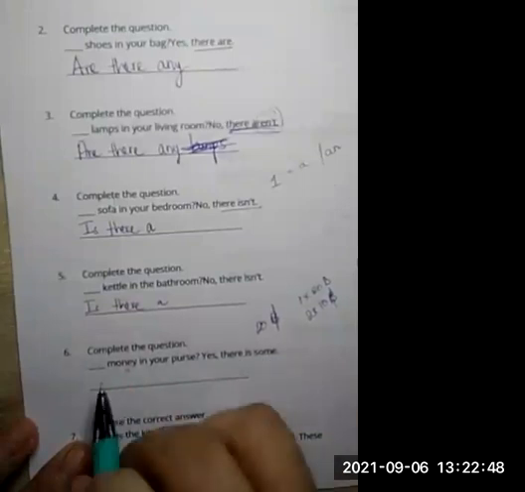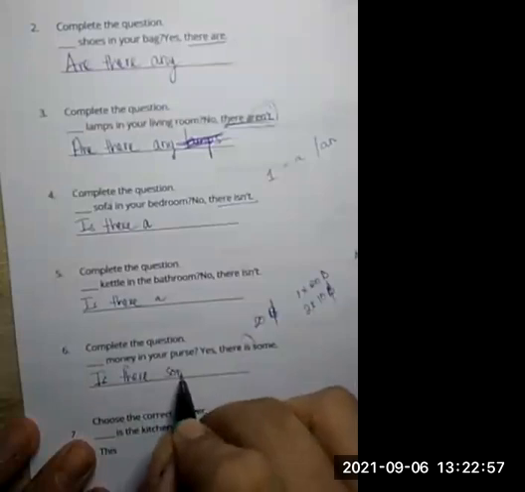So, take the verb there, is there. Uncountable uses some. Is there some money in your purse? Next slide, choose the correct answer. This is the kitchen, and on the next page, actually only those two options. Okay, so for this one, we know that this is singular, and this is the determiner for plural things.